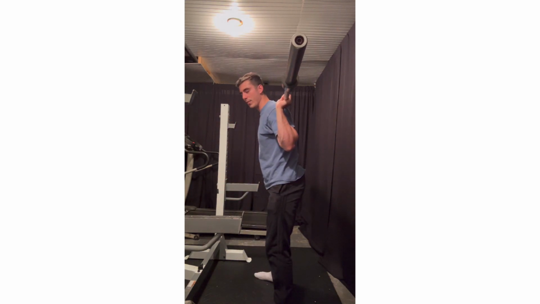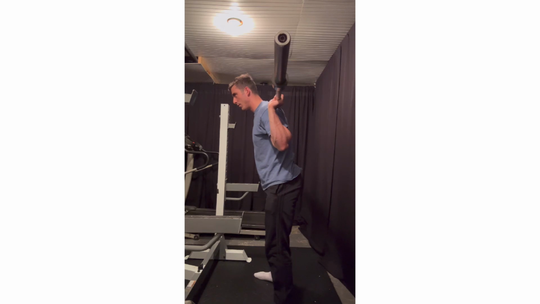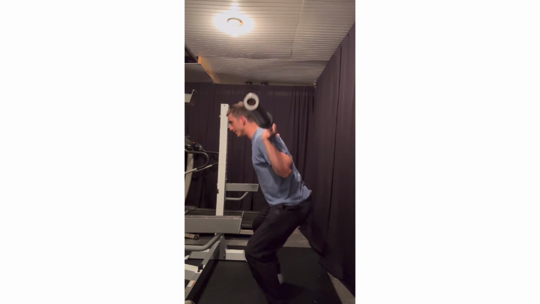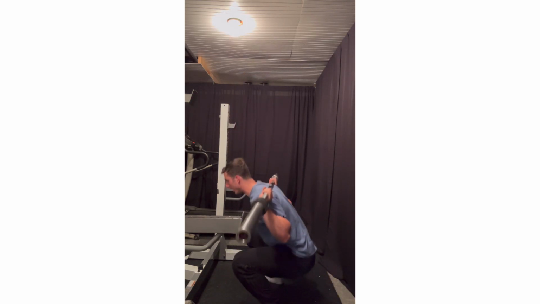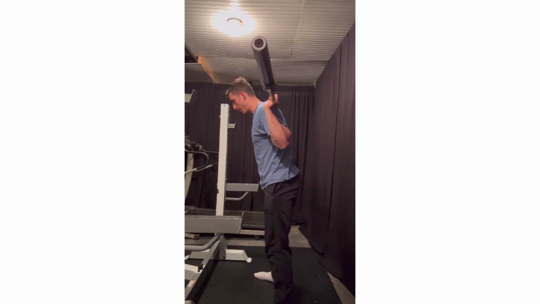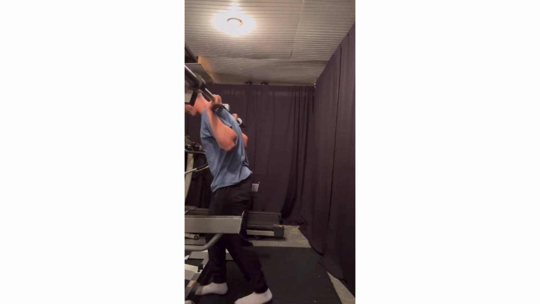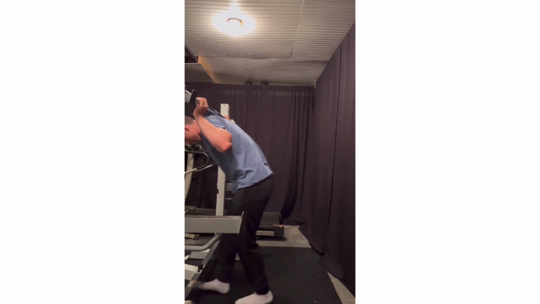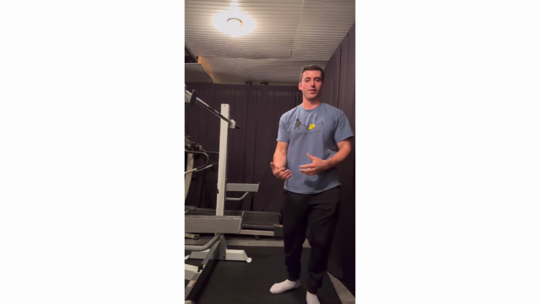Now my bar path may be slightly off, but what we want to strive for is to keep the center mass of the barbell over midfoot. So we're here, big breath, and we descend and up. And then when we go to re-rack, we want to walk all the way into the rack and then drop. So that way we are safe with how we are re-racking the bar and we don't mess anything up.